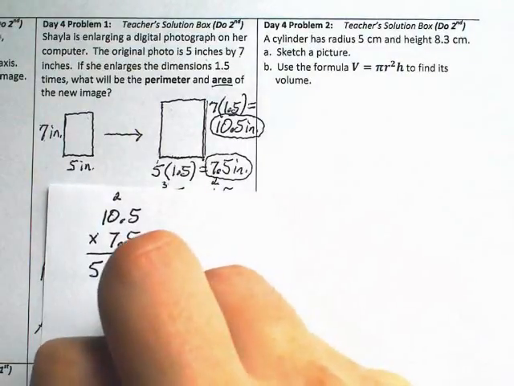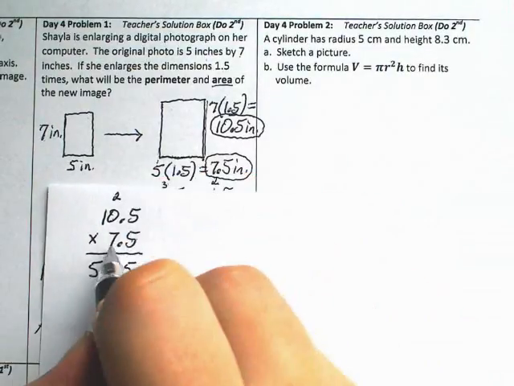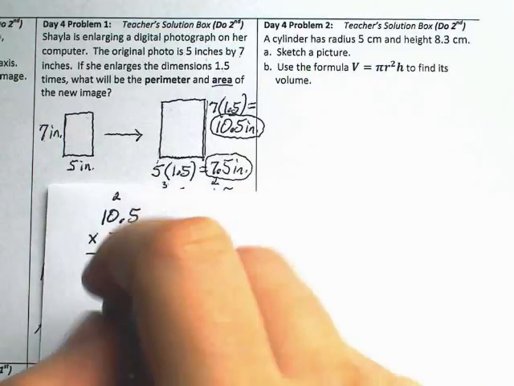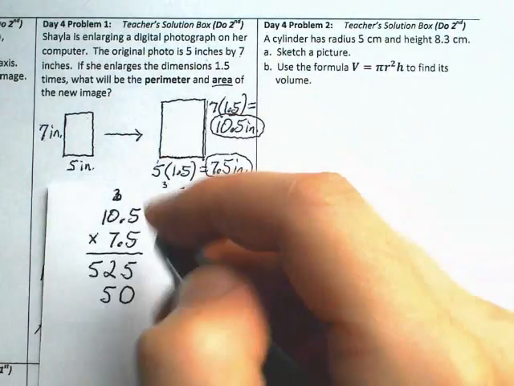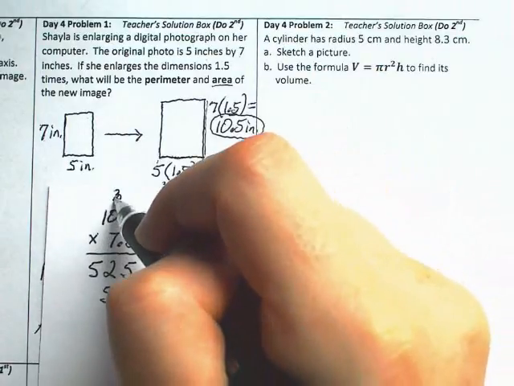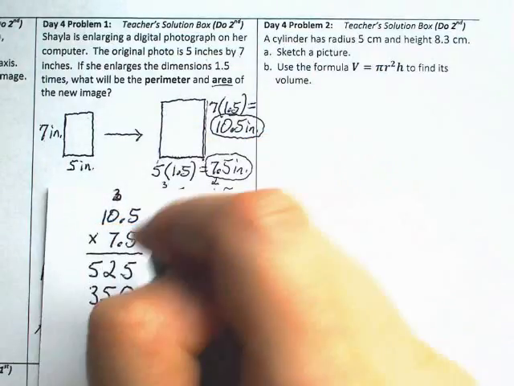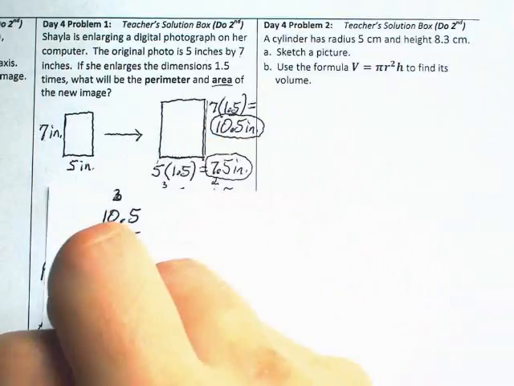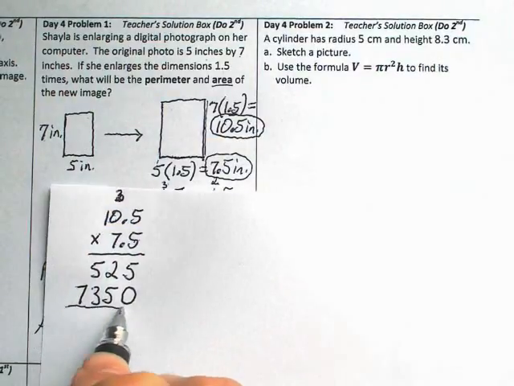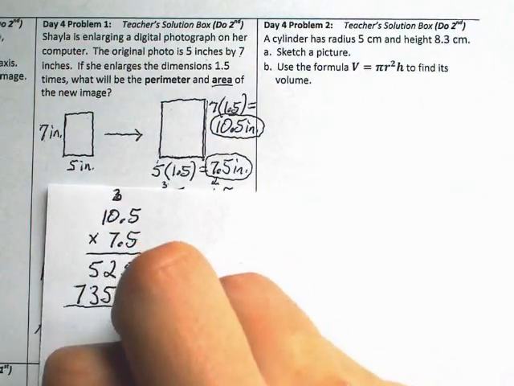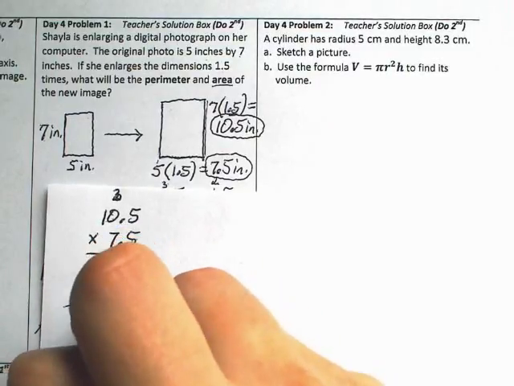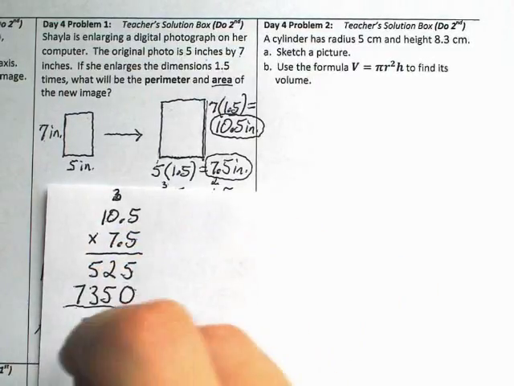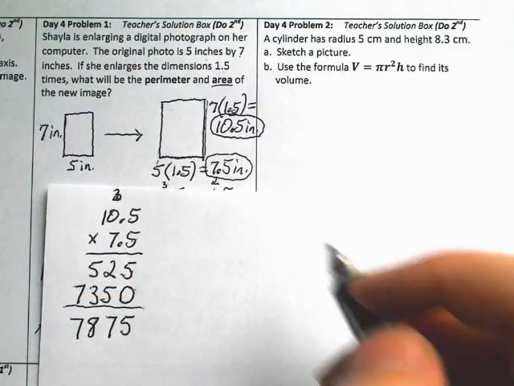I'm going to start my next row with a 0. 7 times 5 is 35. Carry the 3. 7 times 0 is 0, plus 3 is 3. And 7 times 1 is 7. Adding these two results together, 5 plus 0 is 5. 2 plus 5 is 7. 5 plus 3 is 8. And here is the 7.